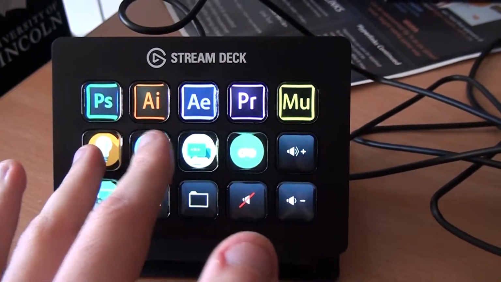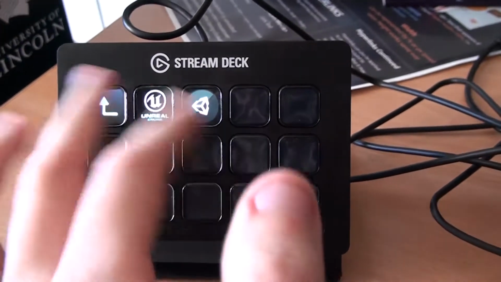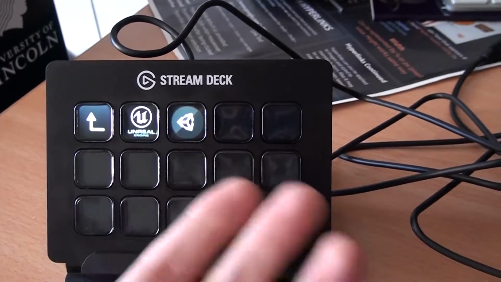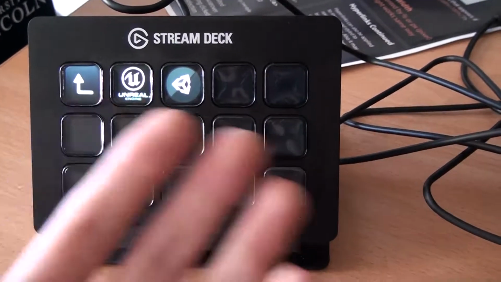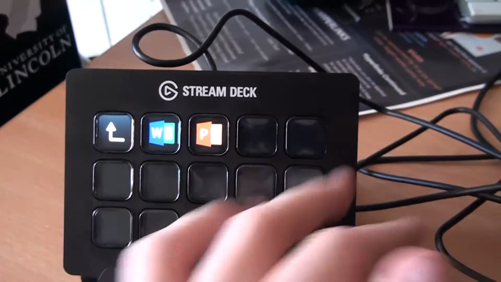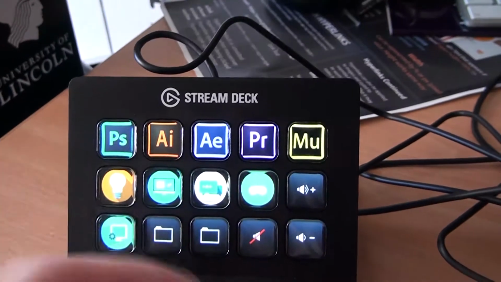What I've also done is I've created folders. So let's say I want to do some development work. I'll have all my development applications in here. So far I've only got Unreal and Unity in there because they're the two engines and applications I mainly use for development at the moment. If I go to here, I'll have all my Microsoft Word stuff and businessy applications, I suppose.